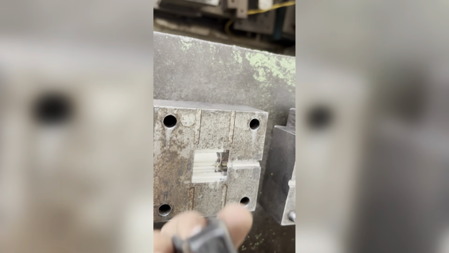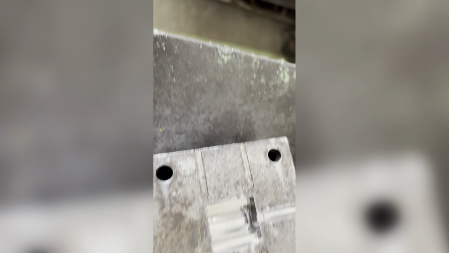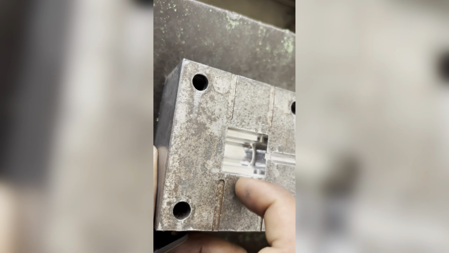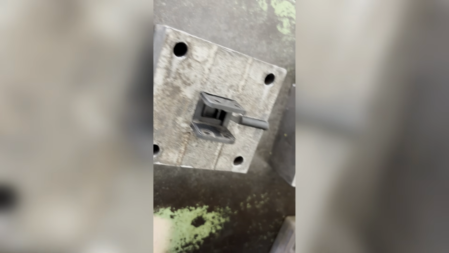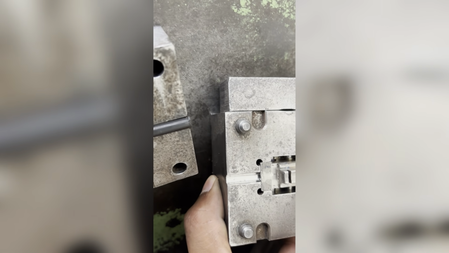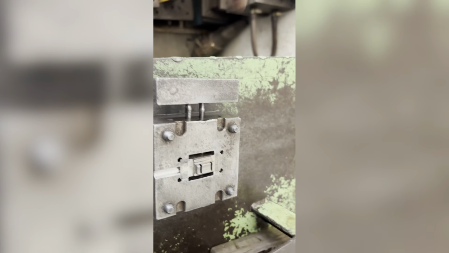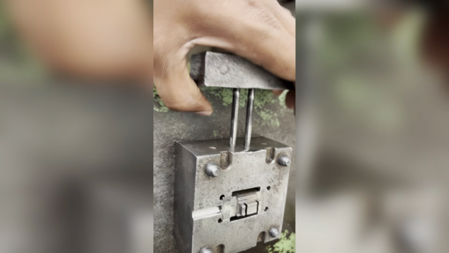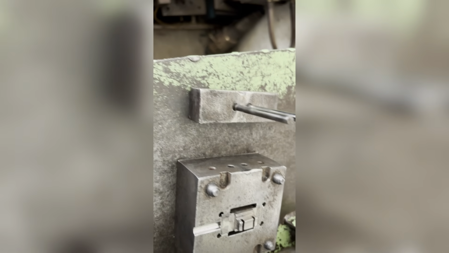Now whatever this profile is, it will be an exact replica of this. See how shiny and polished the surface is. That will be on this one. Whatever the profile of this and these cuts, all are implemented here. Now pins are given on one side. See, this one is the manual slider for making those two pins.